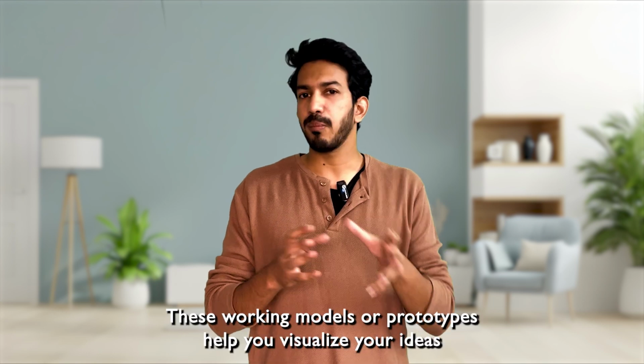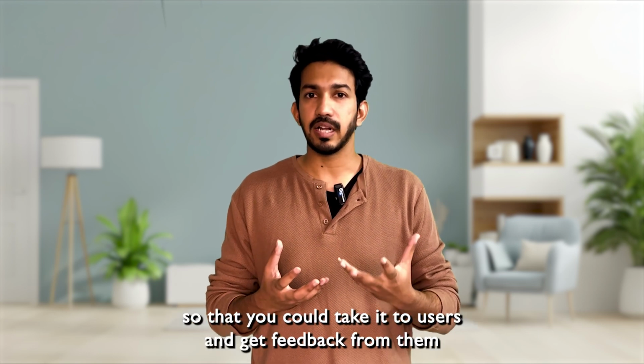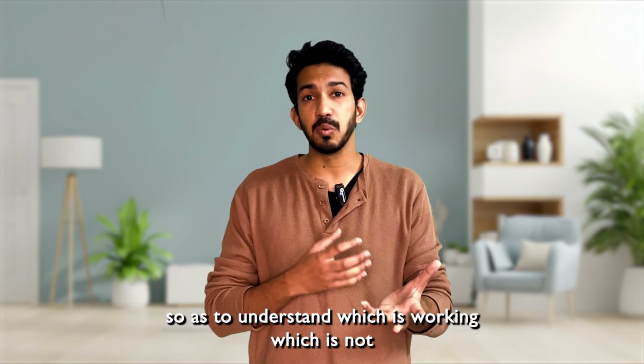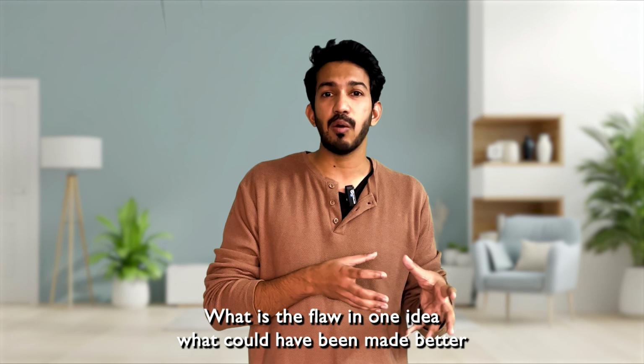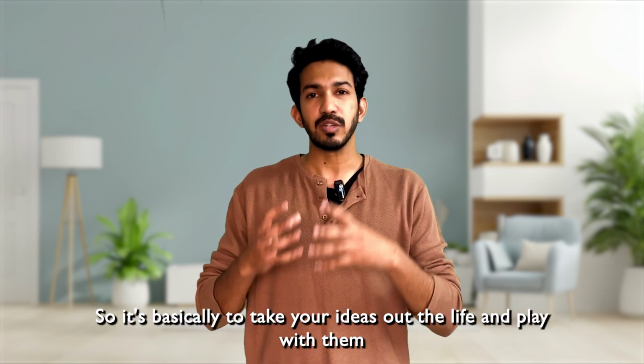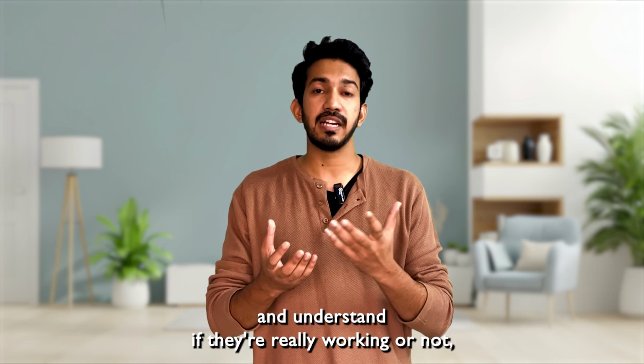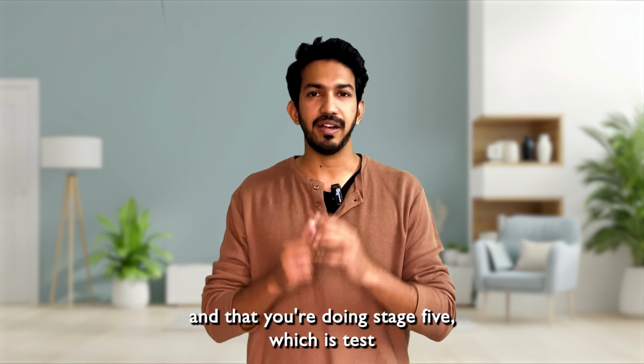These working models or prototypes help you visualize your ideas so that you could take it to your users and get feedback from them, so as to understand which is working, which is not, what is the flaw in one idea, what could have been made better in the other idea. So it's basically to take your ideas out to life and play with them and understand if they are really working or not. And that you do in stage 5, which is test.